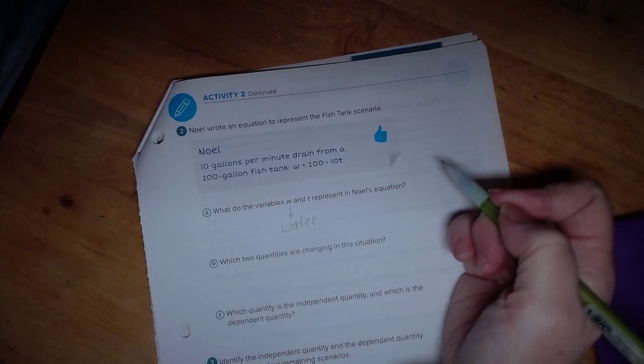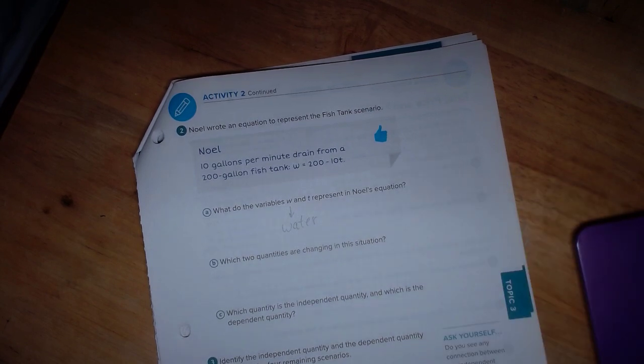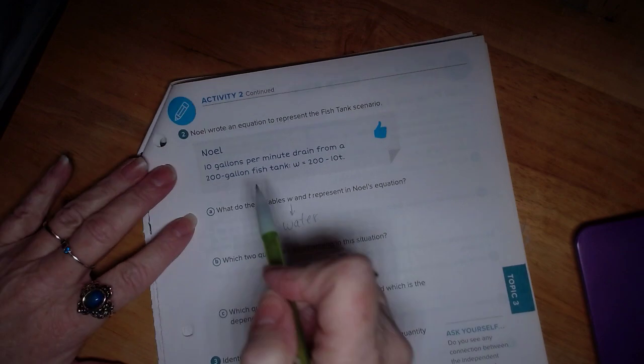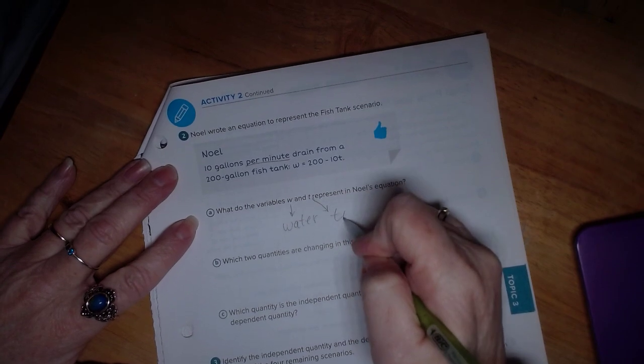Now, a lot of people want to say that the T is for tank, but it's not. Think back to the question and what was going on in the question. In fact, it even kind of gives you a clue right up here. 10 gallons per minute drained from a 200-gallon tank. So per minute, T would be time.